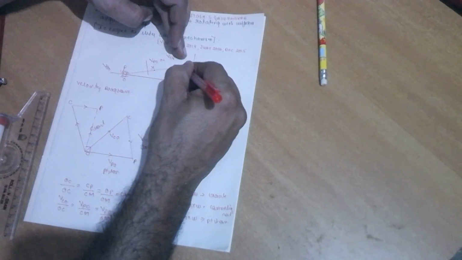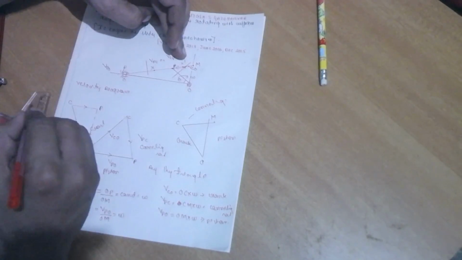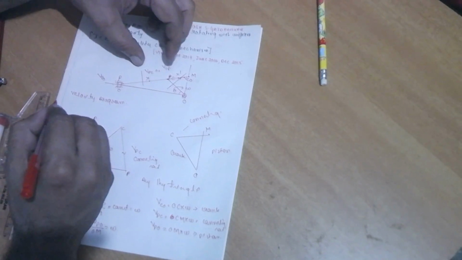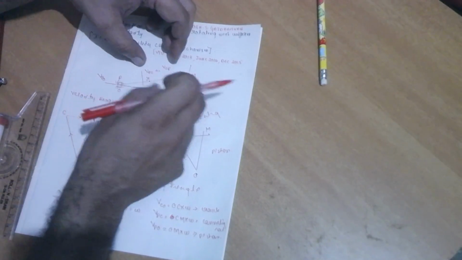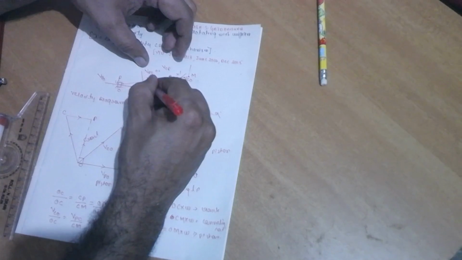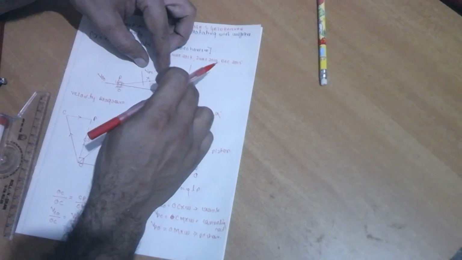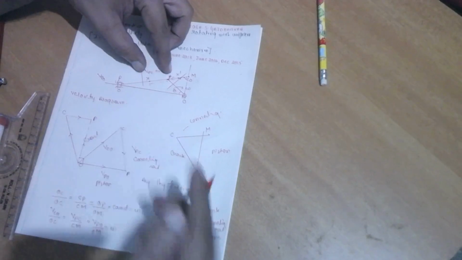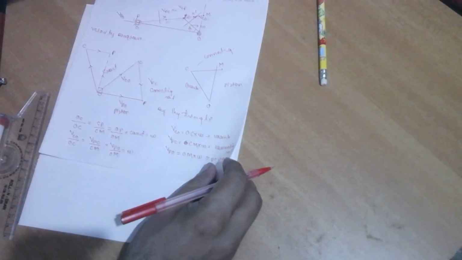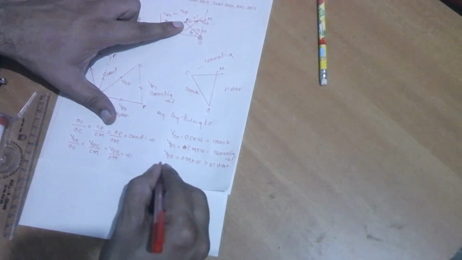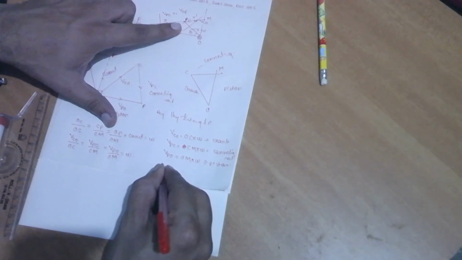I will take one more x dash here, and this distance can be found. I want to find out this distance. Normally this distance is provided. It can be found with the help of this formula. It is very easy to find. See how to find it.